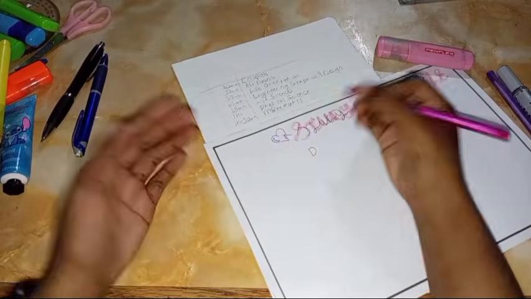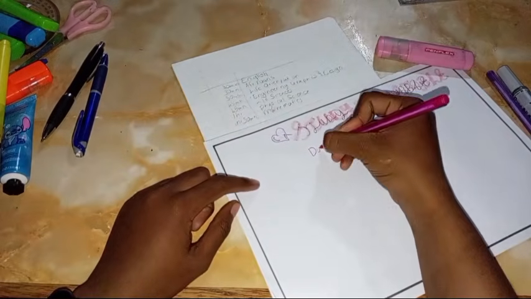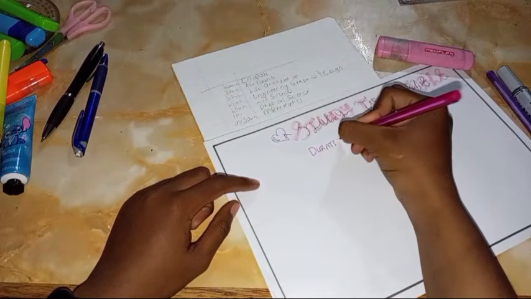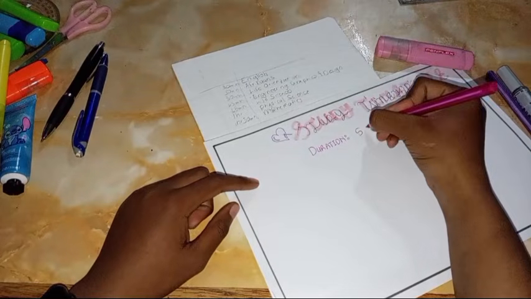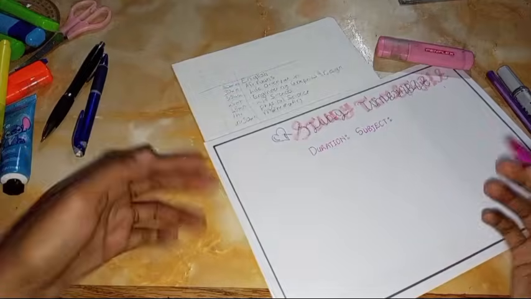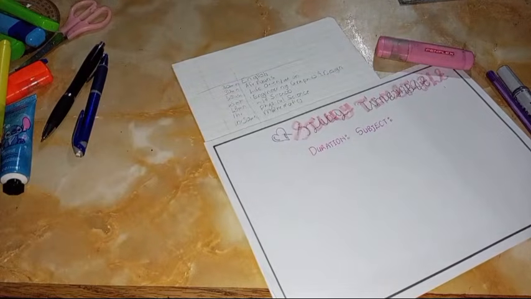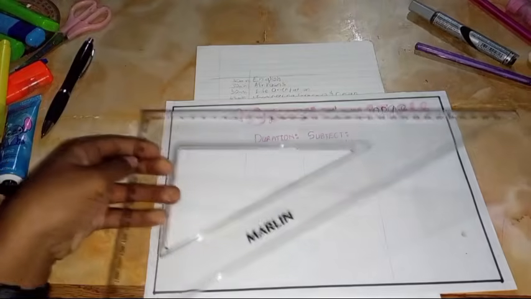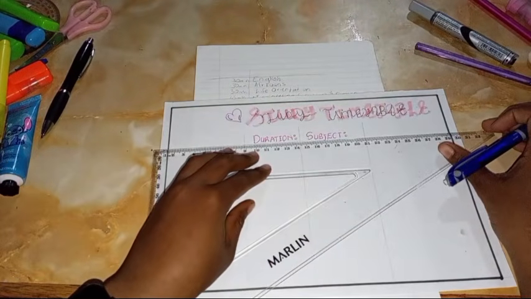Duration, make sure that it also stands out, but not more than the study timetable part. Right, and then this is where your actual decorating skills actually matter, you know. Oh, I had to readjust the paper because I noticed I was actually drawing sideways, but that's fine.